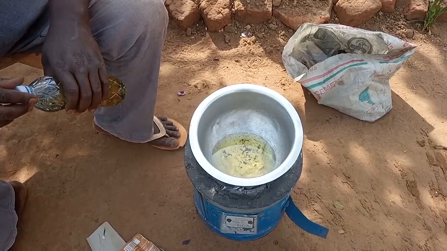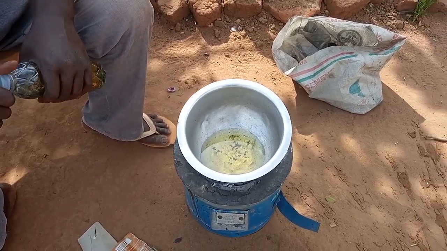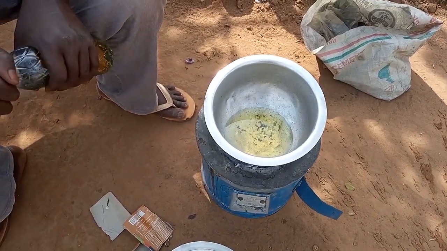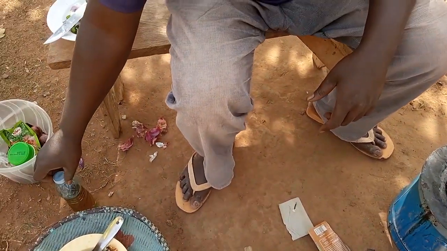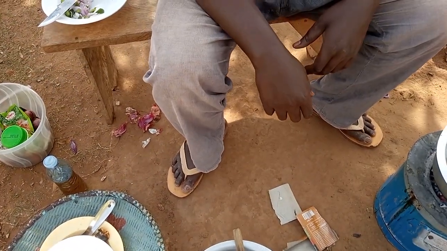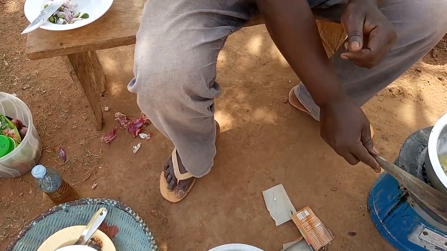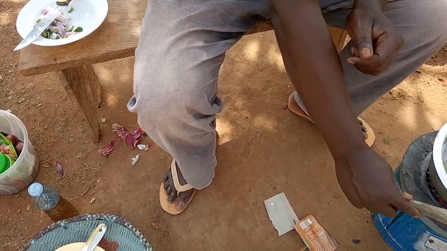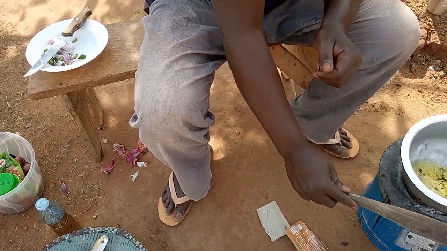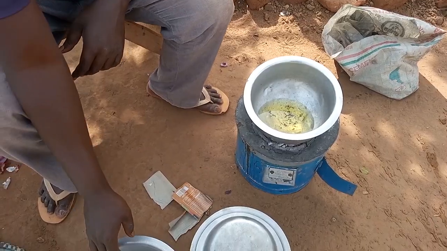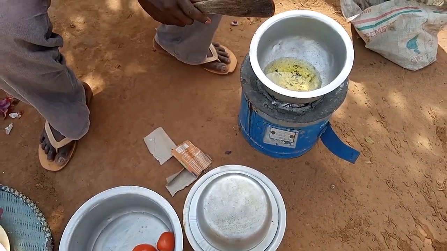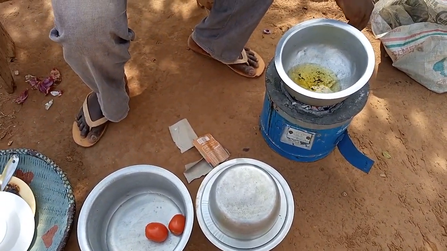I had a feeling that the cooking oil was little, so I was thinking in my mind, is it small, is it much? So whenever I thought of it, I add. And that's it. So the process begins.